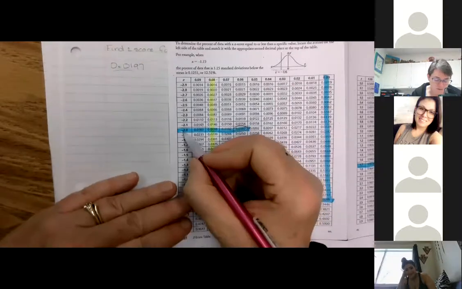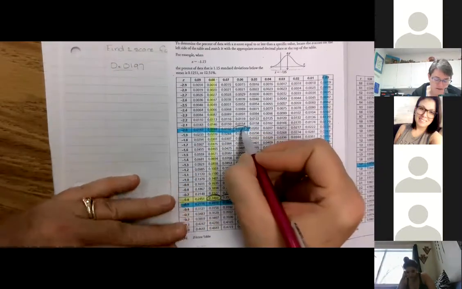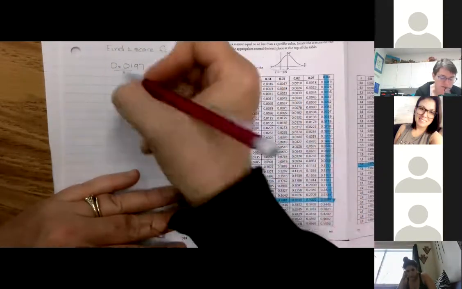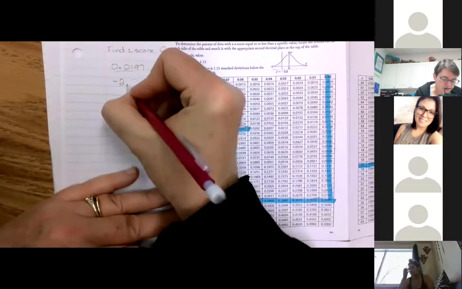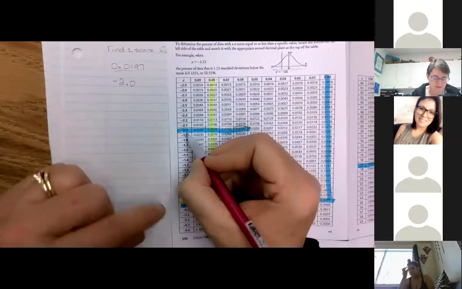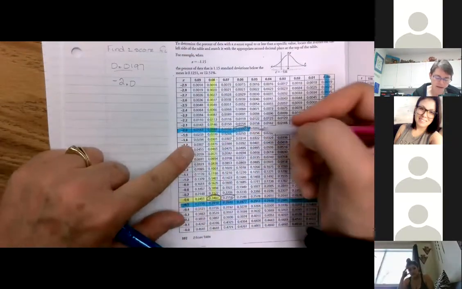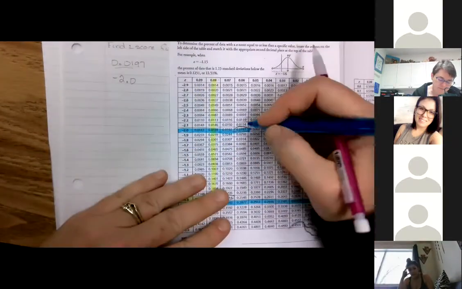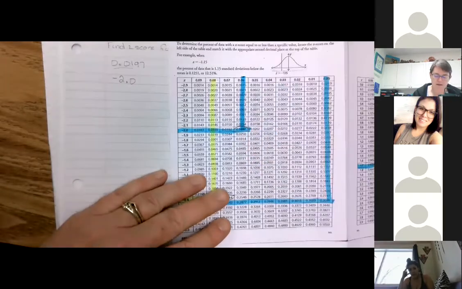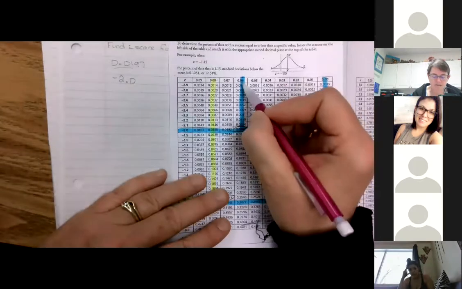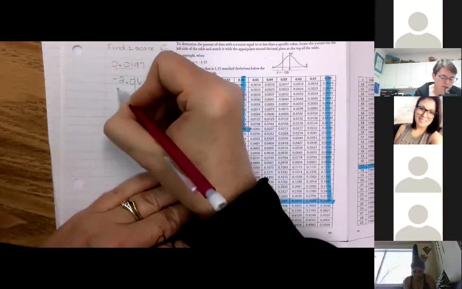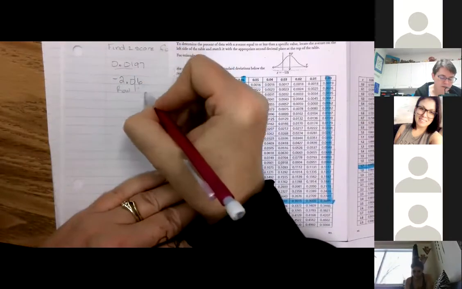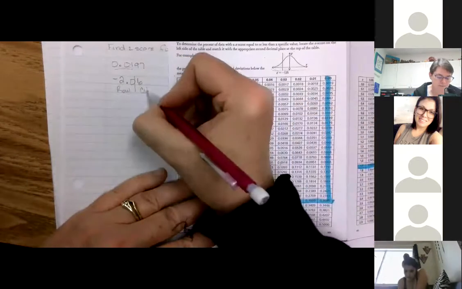Okay, so we look here first. We're going to see which row we're in. So it's negative 2.0. So I grab this one and this one. And then you just go up and you write whatever that one is at the end. So the first two come from the row and the last one comes from the column.